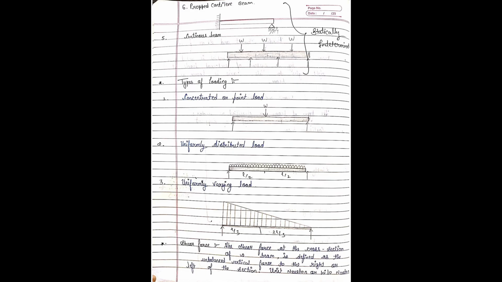So there are 2 types of beam. First one is the statically determinate beam. Second one is the statically indeterminate beam. In statically determinate beam, there are 3 types of beam. First one is the cantilever beam. Second one is the simply supported beam, and third one is the overhanging beam. And in statically indeterminate beam there are 3 types of beam. First one is the fixed beam, second one is the continuous beam, and third one is the propped cantilever beam.